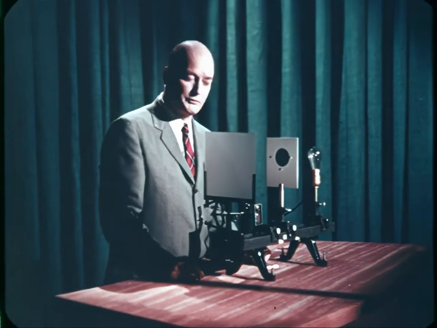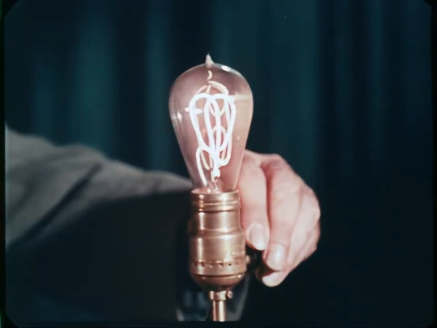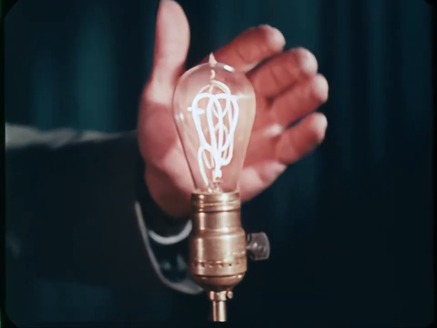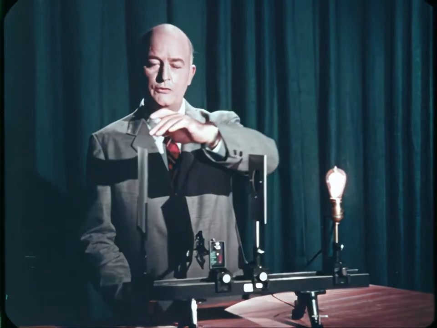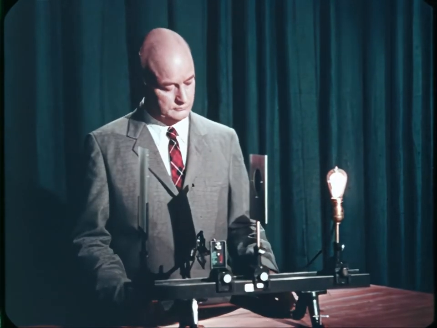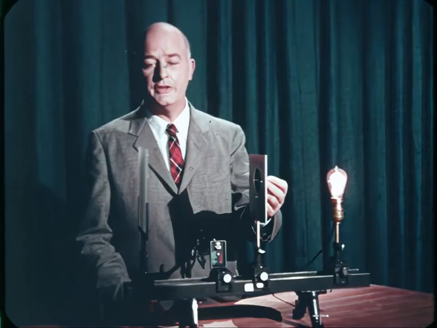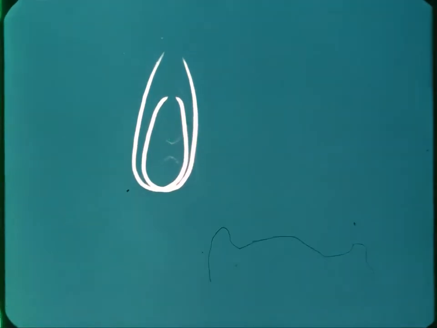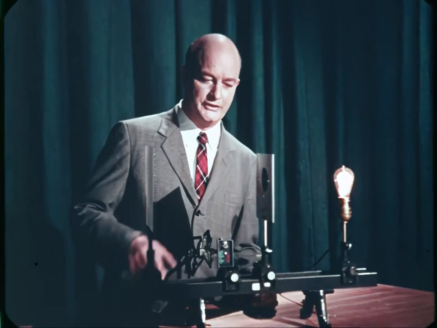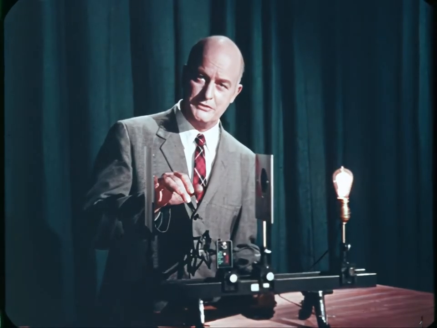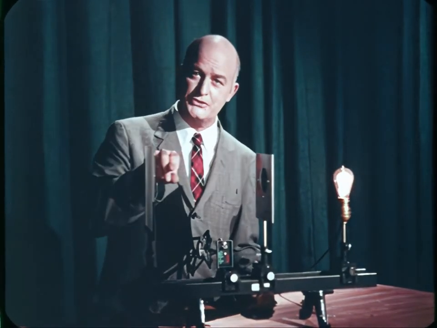Now I want to show you one more experiment. This is a carbon filament lamp that can shine through holes that I will punch in this card over onto this ground glass. If I poke one hole in there, then I get one image over here. 2 holes give me 2 images, and 3 holes give me 3 images. And I'm sure that you believe firmly that these images, these pinhole images, were formed because light travels in straight lines.